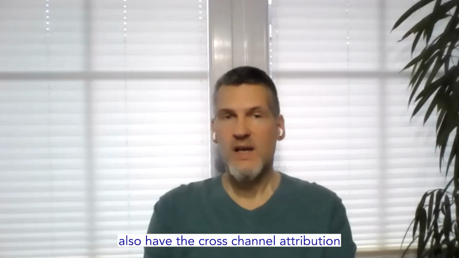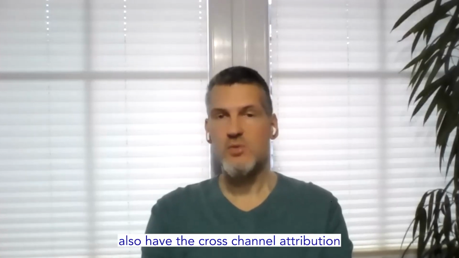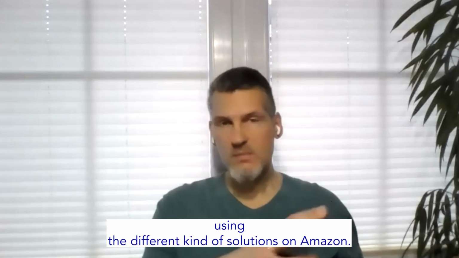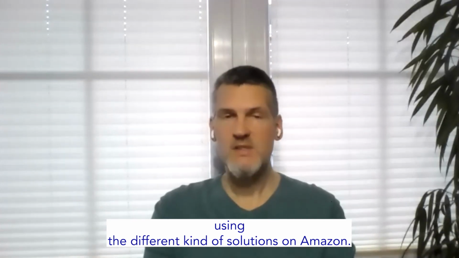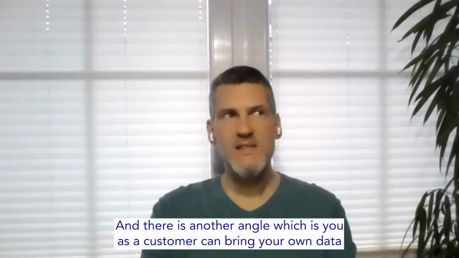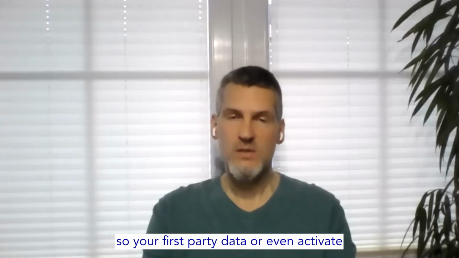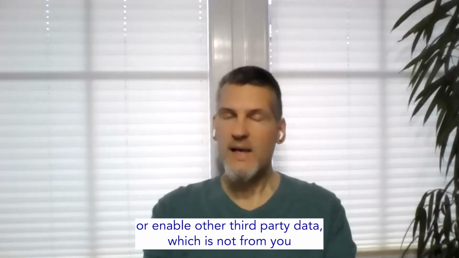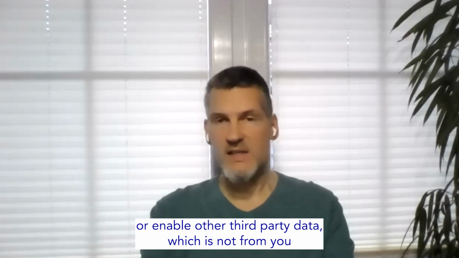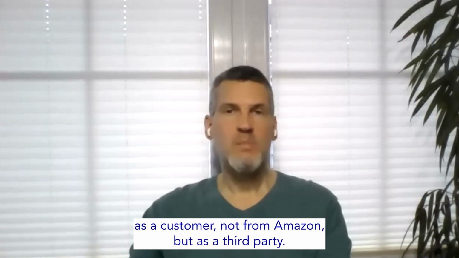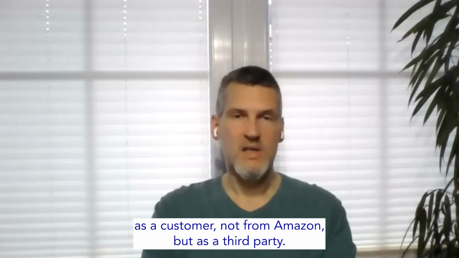You can then also have cross-channel attribution with some kind of custom lookbacks, which is actually not possible using the different solutions on Amazon. And there is another angle, which is that you as a customer can bring your own data, your first-party data, or even activate or enable other third-party data, which is not from you as a customer and not from Amazon, but from a third party.